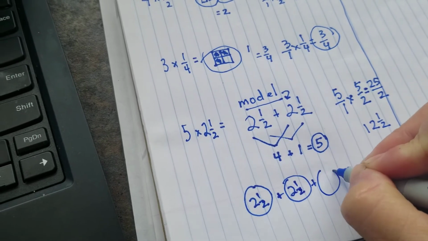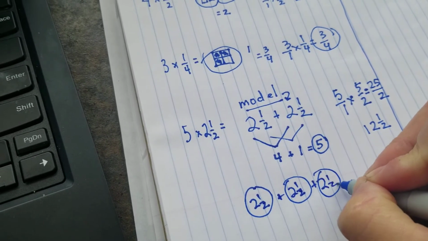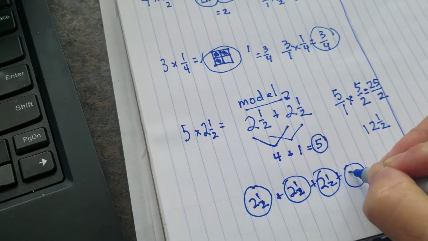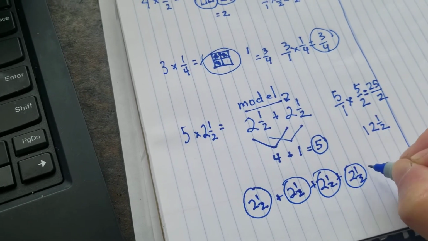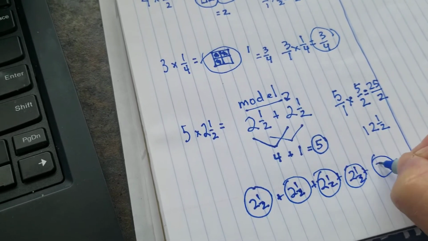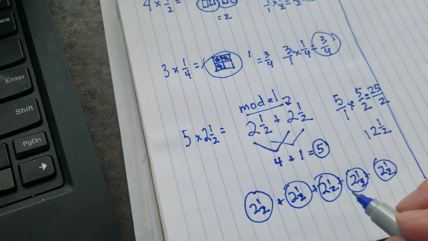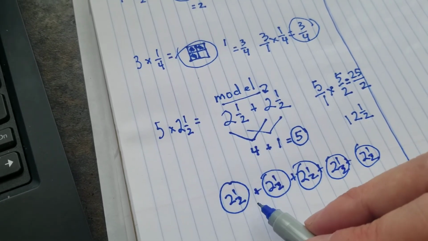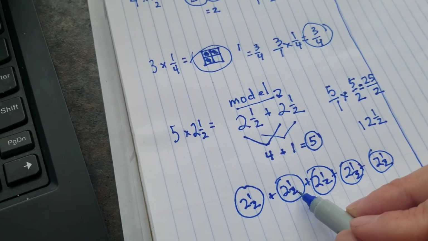2.5 plus 2.5 plus 2.5 plus 2.5. How many times? 5 times. Plus 2.5. That's a much better model. 2.5 plus 2.5 is 5.